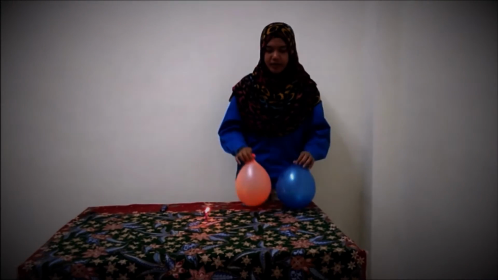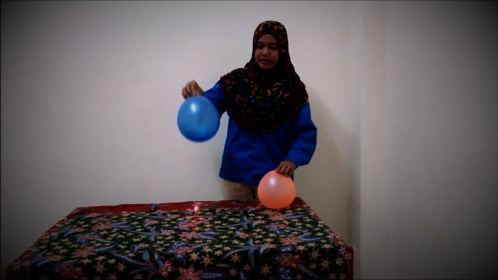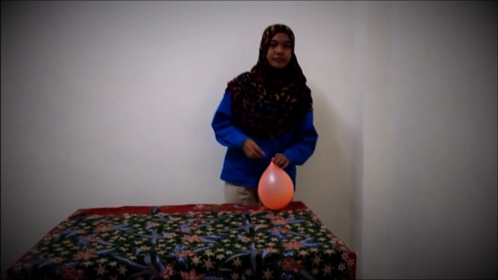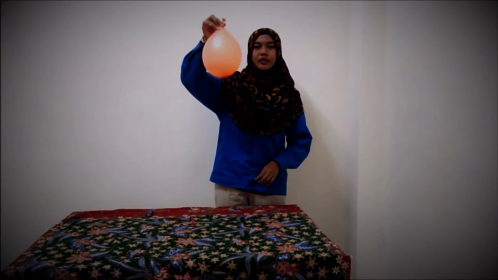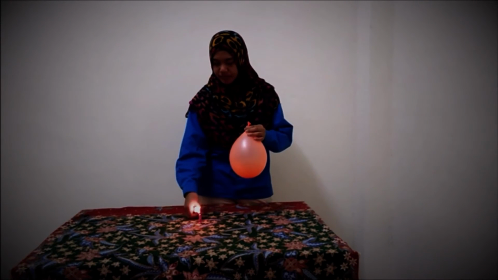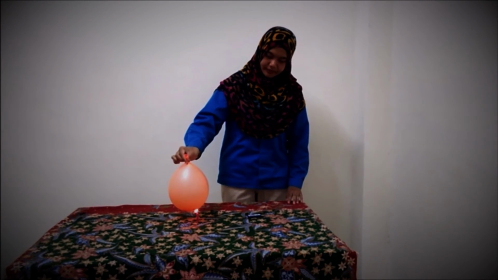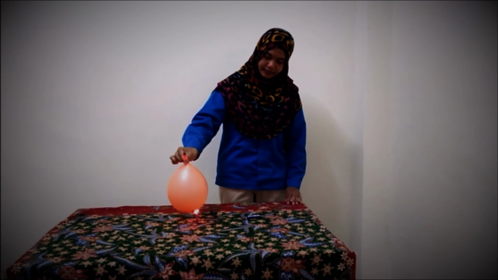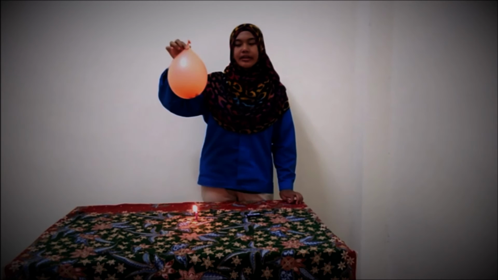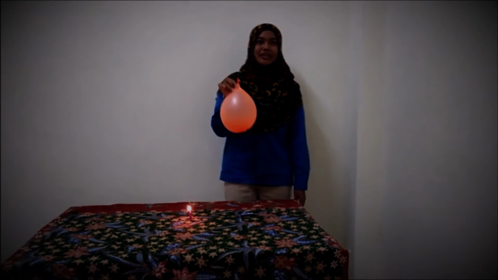A balloon with water inside it. Okay, let's watch what happened when we put this balloon with no water into the ladder. Okay, other than that, this balloon with water. Okay, let's see what happened. There is no change. It remained the same as before the experiment. So that's all from me. Thank you.